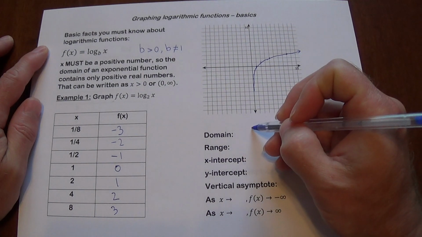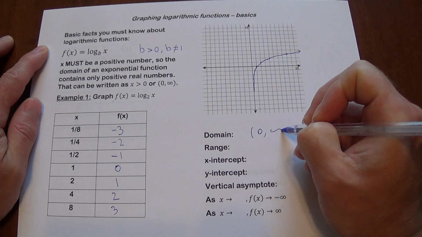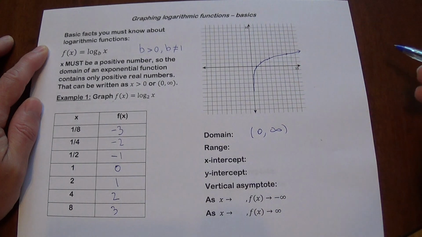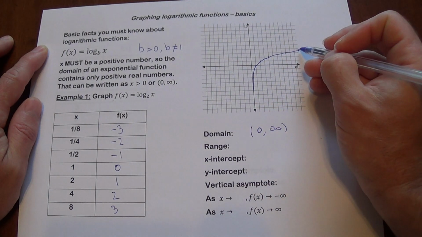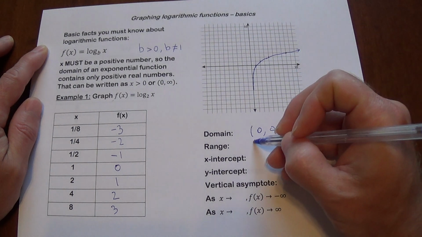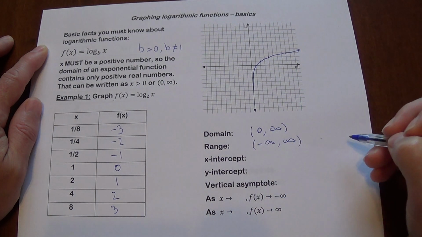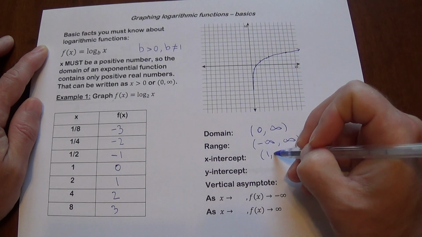The domain is going to be, I'm sorry, the domain is going to be 0 to infinity. But this function is going to have a range that's going to be all real numbers, because this end goes down forever and this side is going to rise. So the range here is going to be negative infinity to infinity, or all real numbers. It does have an x-intercept at (1, 0).